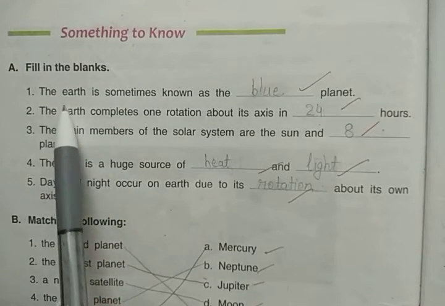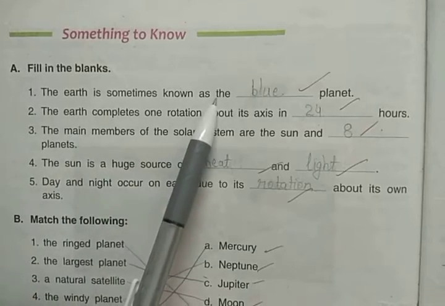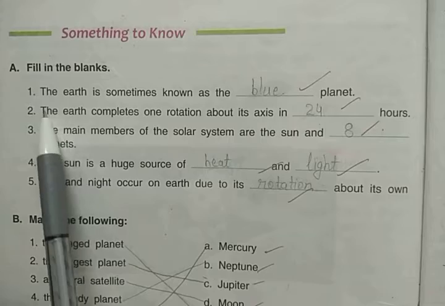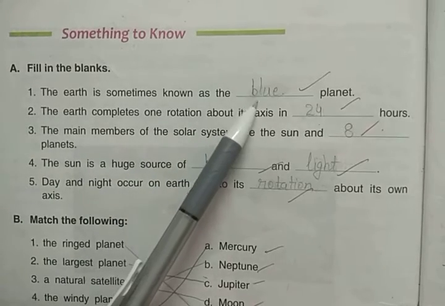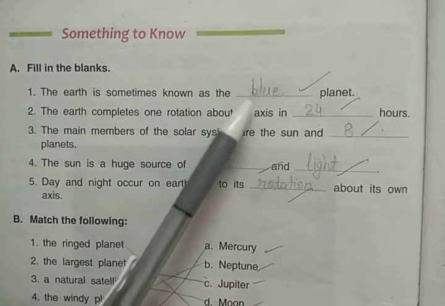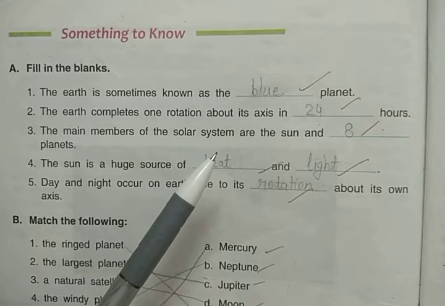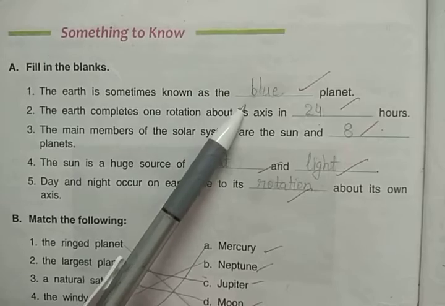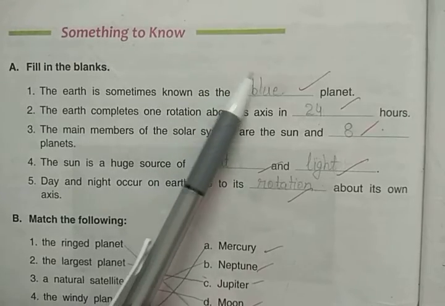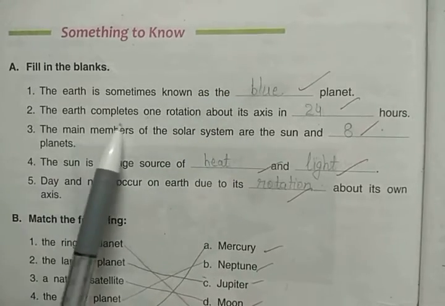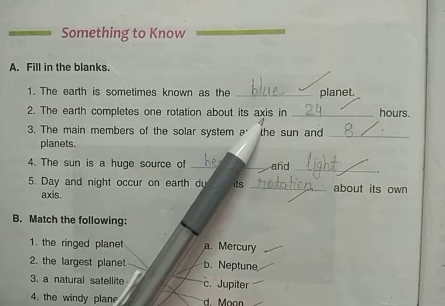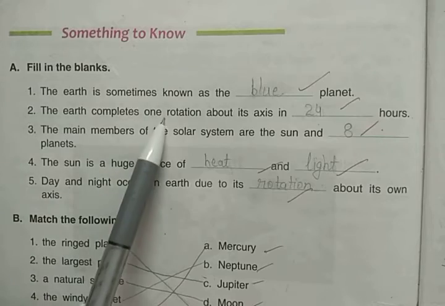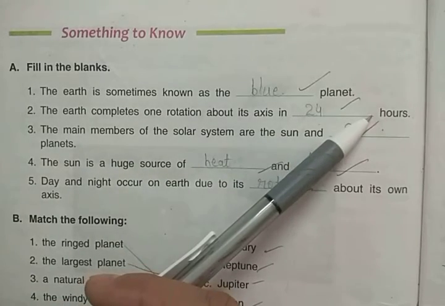First of all, fill in the blanks. The Earth is sometimes known as the dash planet. So we have learned that Earth is sometimes known as the blue planet, right? Blue planet भी इसको कहते हैं because जब हम इसको स्पेस में से बहुत दूर से देखते हैं तो it appears to be blue and green, और ज़्यादा ये ब्लू नज़र आती है. The Earth completes one rotation about its axis in how many hours? सो अपना रोटेशन जो अपने एक्सिस पे रोटेट करती है, it completes in 24 hours.